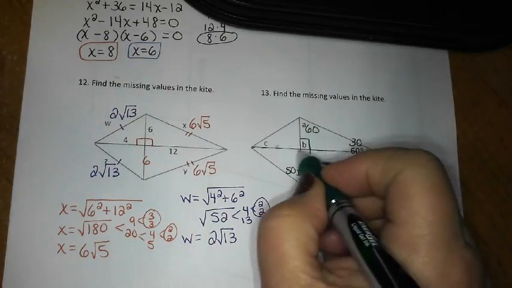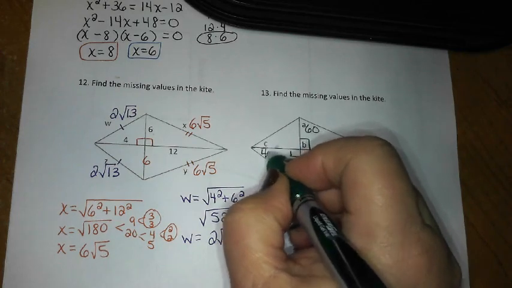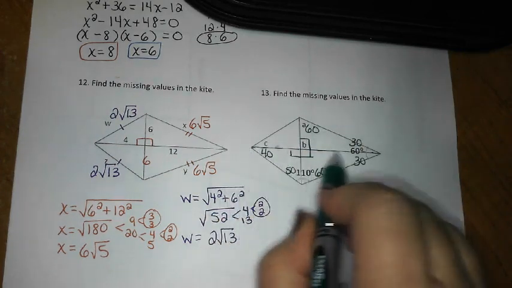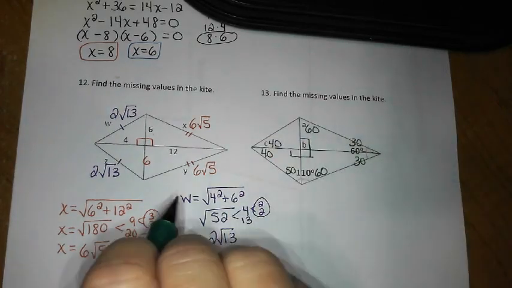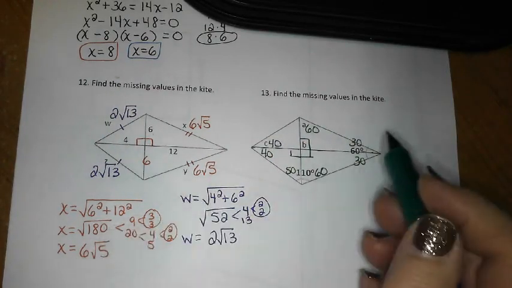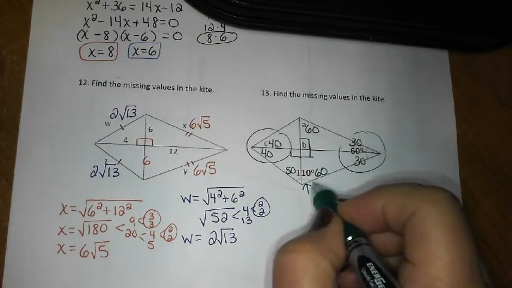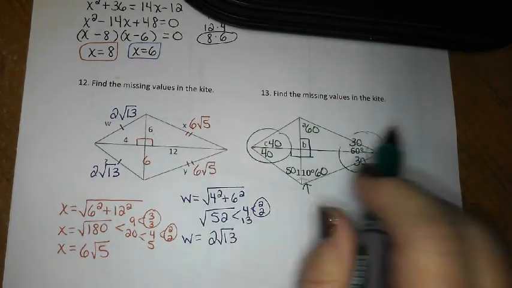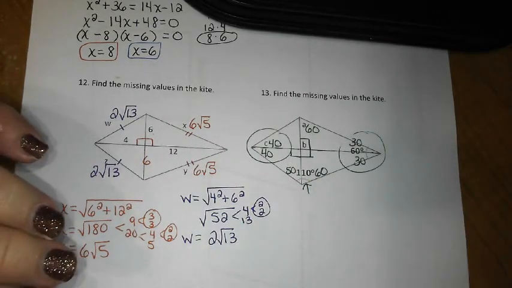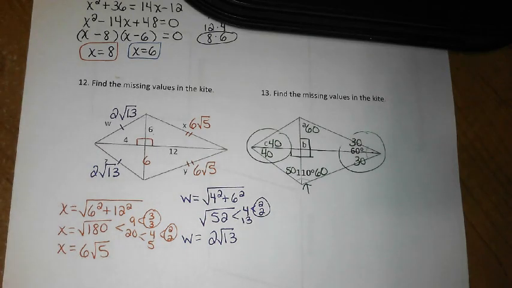And we go through the same process. Here's our 90, our 50, and a 40. Since this long diagonal bisects the angle, C must also be 40. So notice these two angles were bisected. This angle was not bisected, just the angles along the longer of the two diagonals. And that pretty much sums up what we need to know about kites and trapezoids.